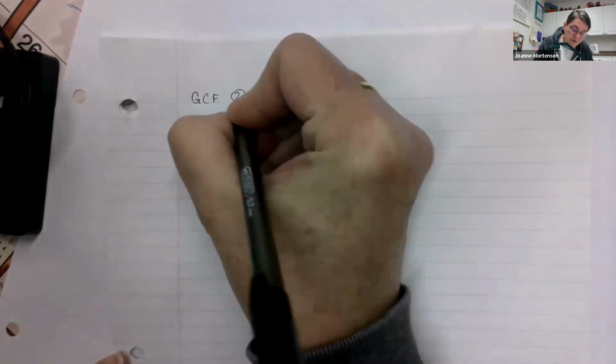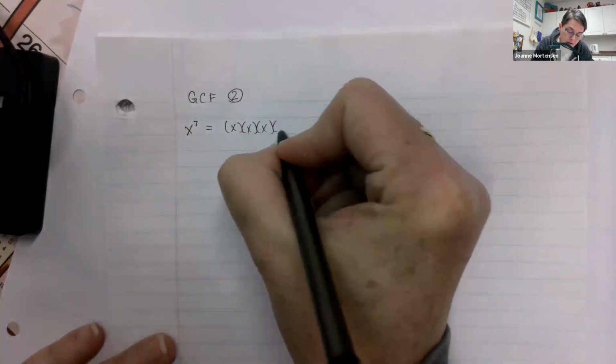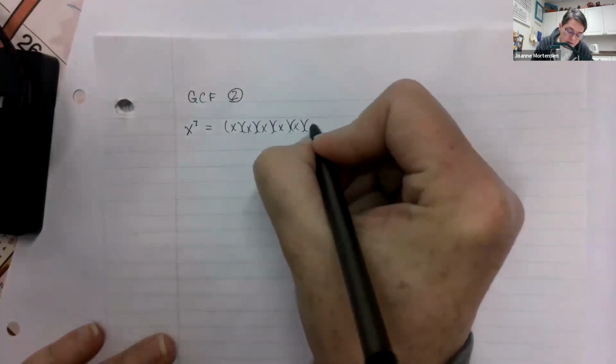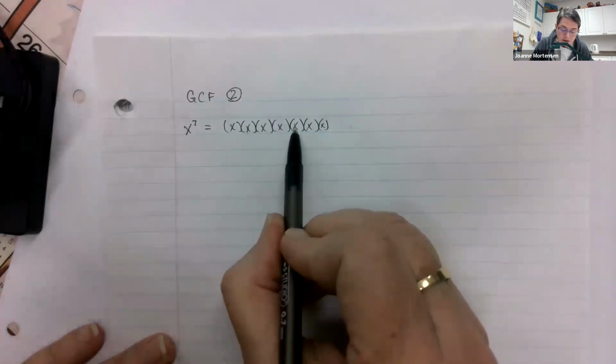The second thing you need to remember, and this part's easy. Various common factors for page 2 is x to the 7th. Okay, I know you can do it. I want you to tell me what that stands for. 1, 2, 3, 4, 5, 6, 7.